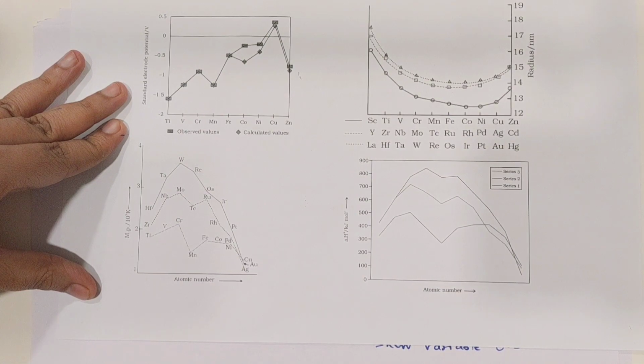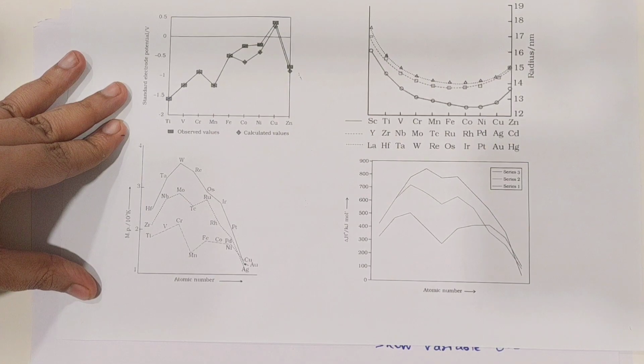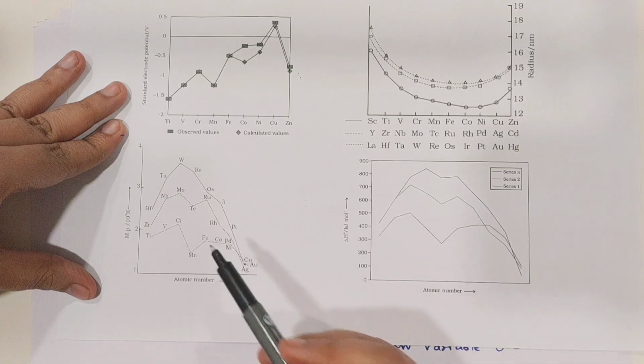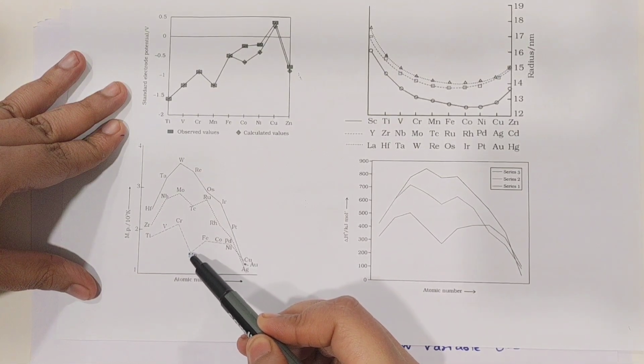That is because manganese has half-filled electrons. Its d subshell is half filled. If its d subshell is half filled, it's sort of happy on its own. It doesn't want to bond with other atoms. So its metallic bonding would not be as strong. So that is why its melting point is lower than expected.